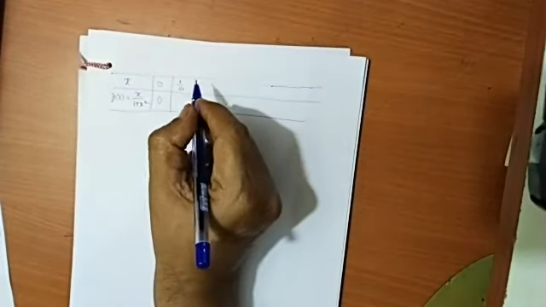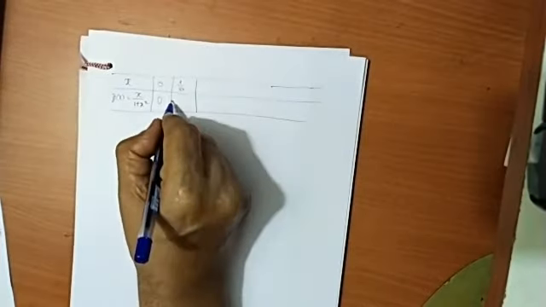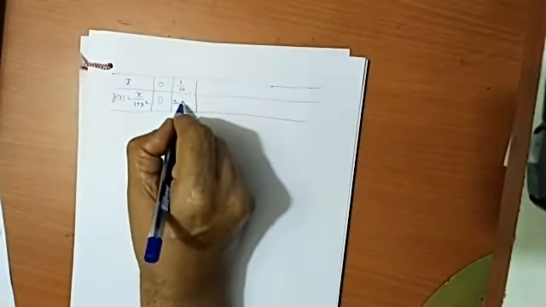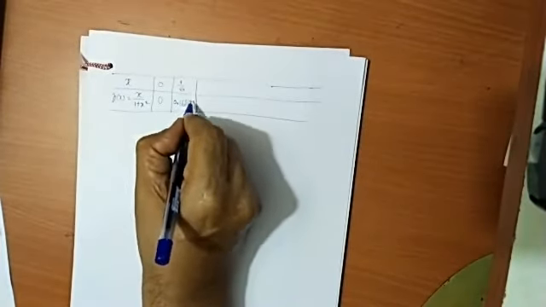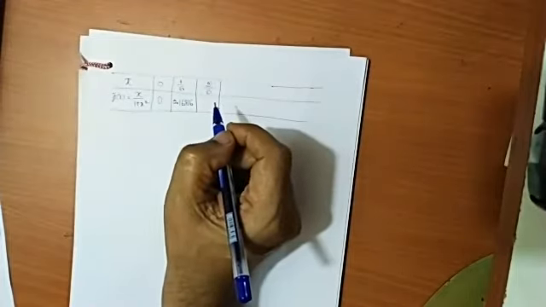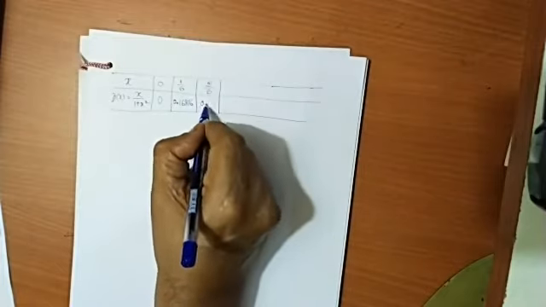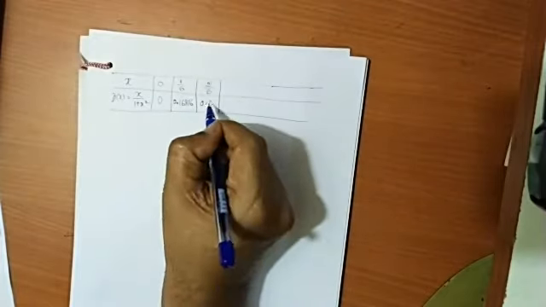So y1 is 0.16216, right? Then I should find out 2 by 6. So it is 2 by 6. So that will be equal to 0.3. So this gives me y2.